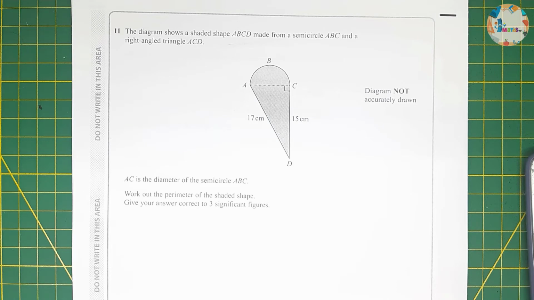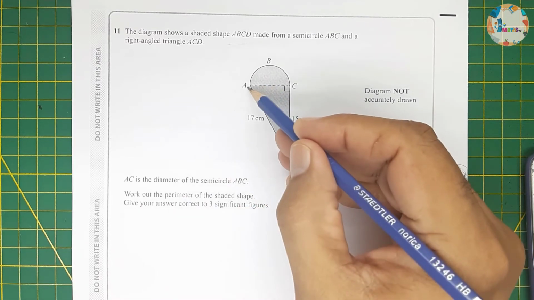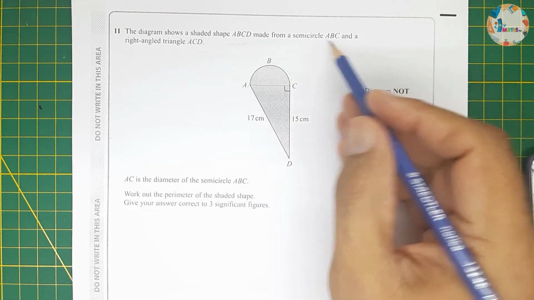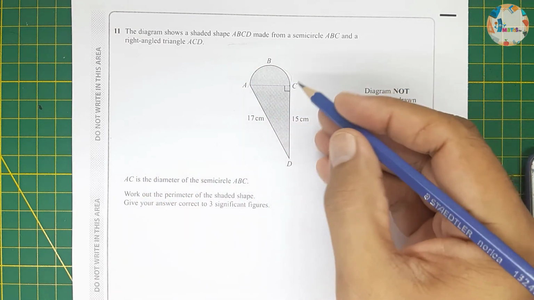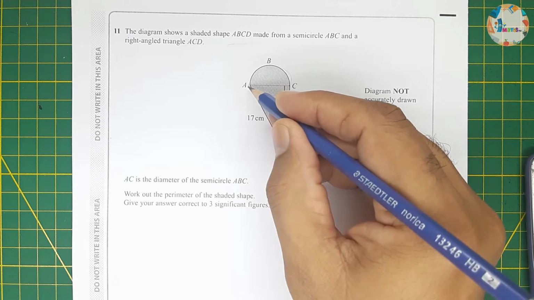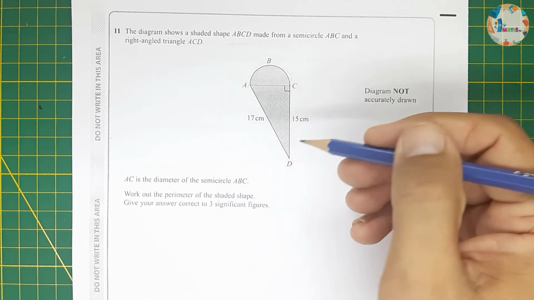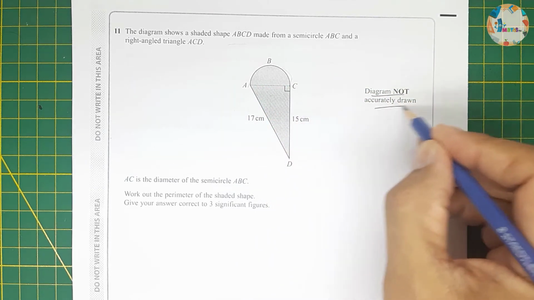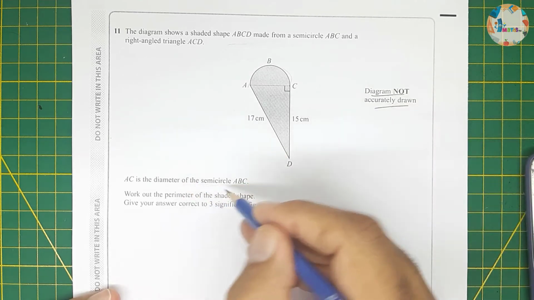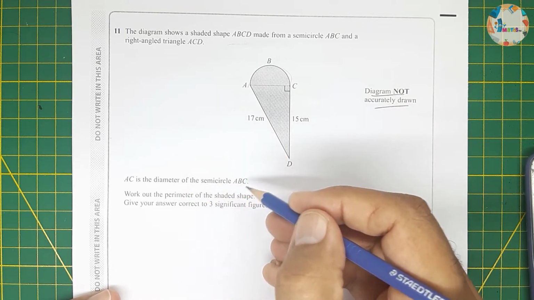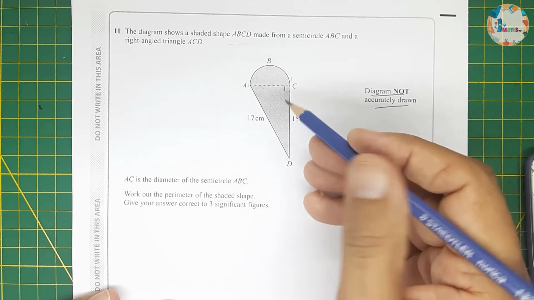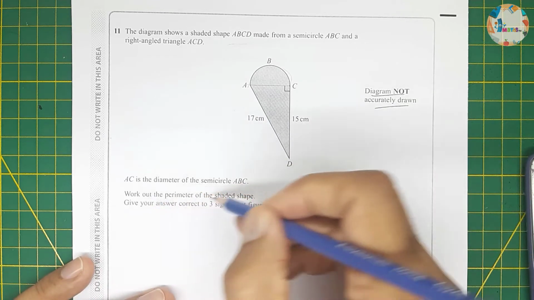Now question number 11. The diagram shows a shaded shape ABCD made from a semicircle, this one is semicircle ABC, and a right angle triangle, this one is right angle triangle ACD. Not accurately drawn. AC is a diameter of the semicircle. Okay, so work out the perimeter.